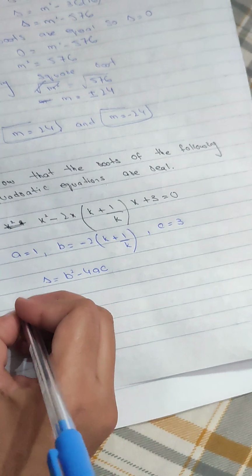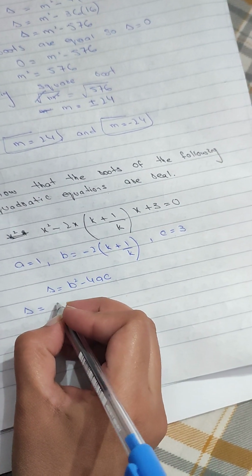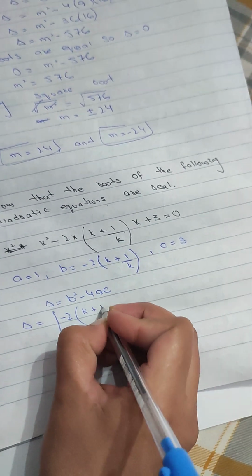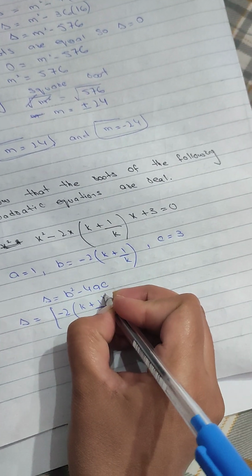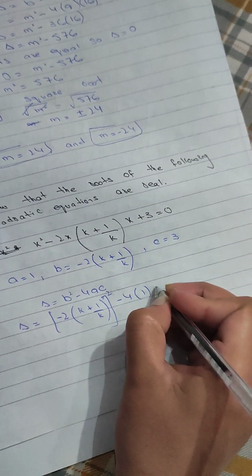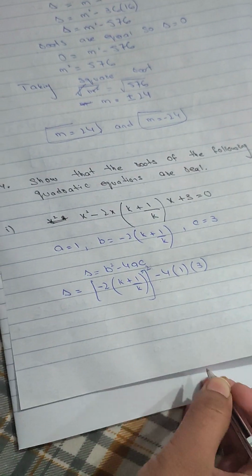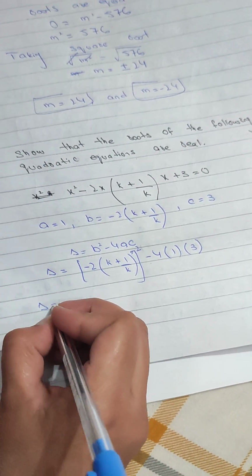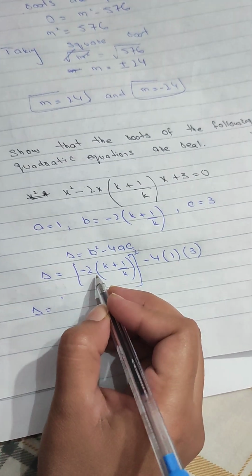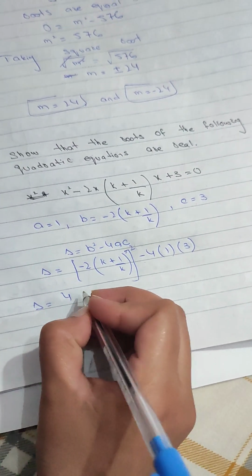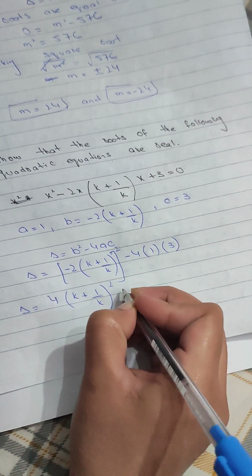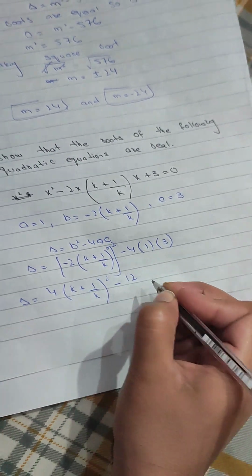B square means minus 2 times k plus 1 upon k, whole square, minus 4 times a, which is 1, times c, which is 3. Delta is equal to minus 2 squared, the square applied on both terms, so 4 times k plus 1 upon k whole square, minus 4 threes are 12.